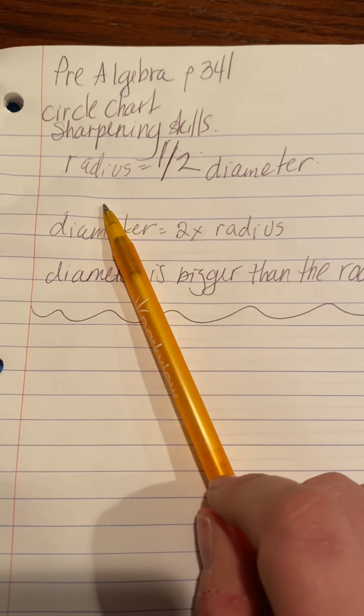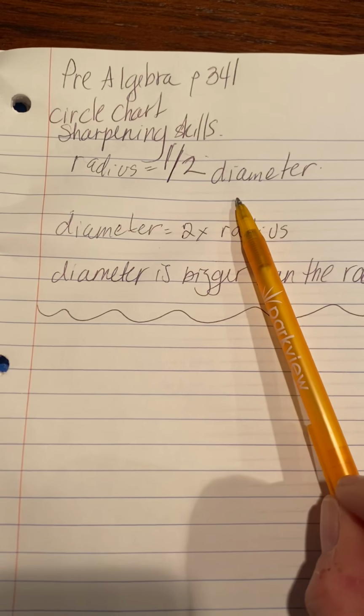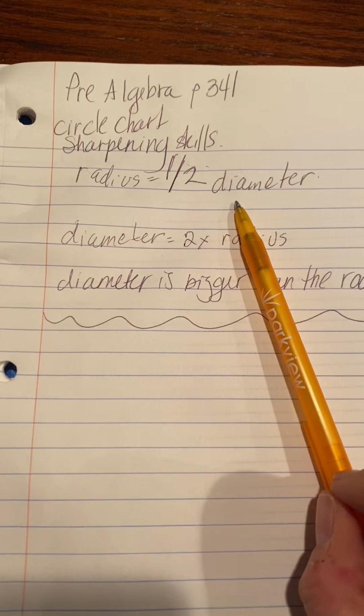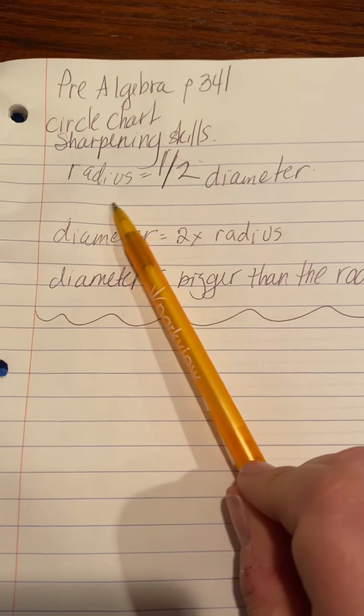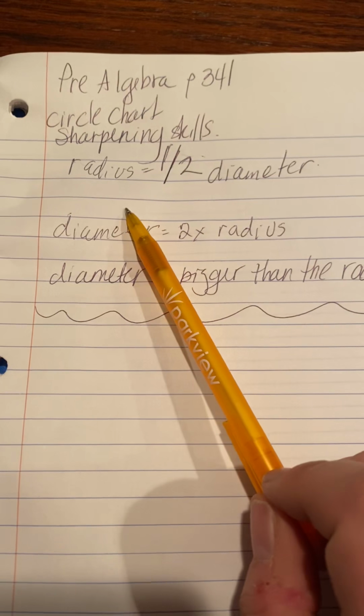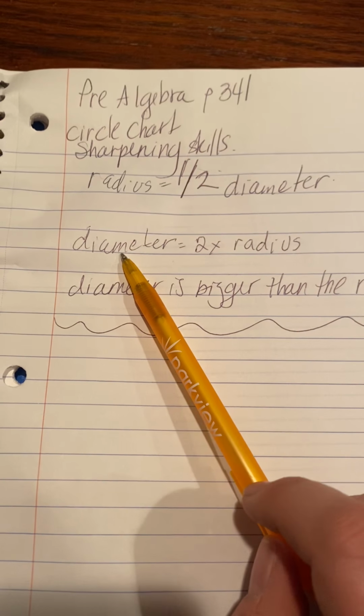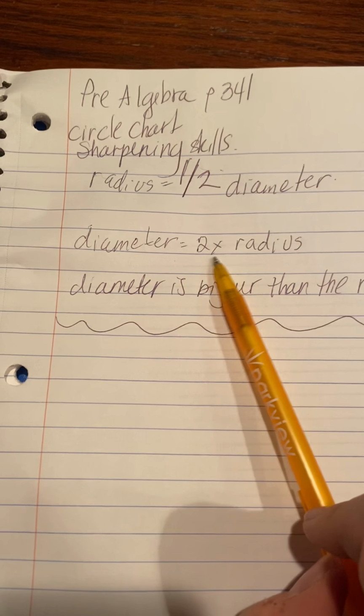A radius is equal to half the diameter. So if you have a diameter of 10, the radius is half of that. So the radius would be 5. Over here, the diameter is also 2 times the radius.